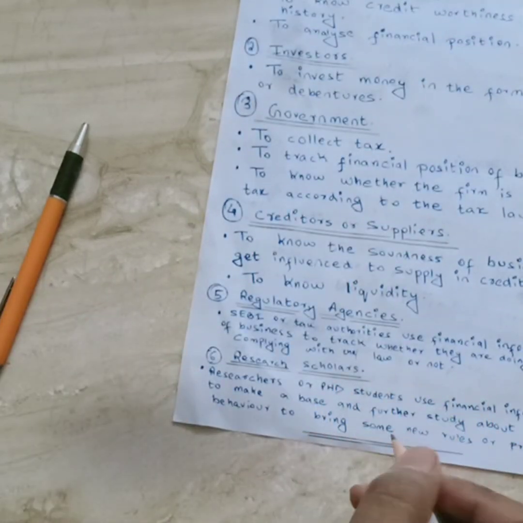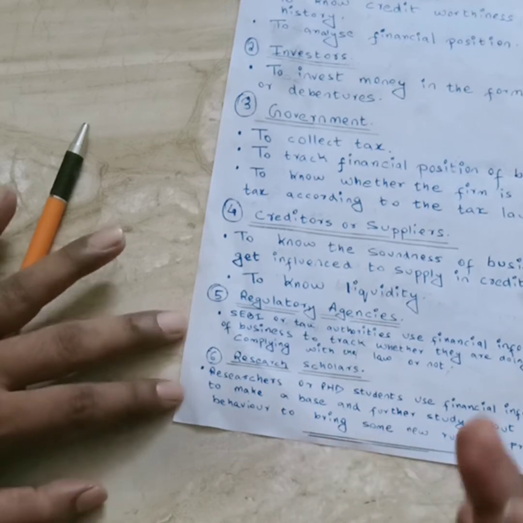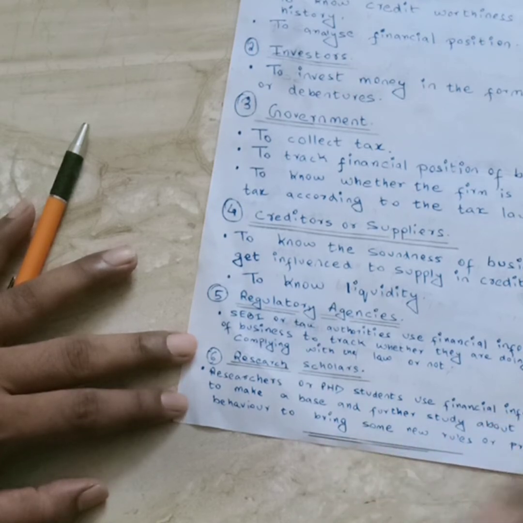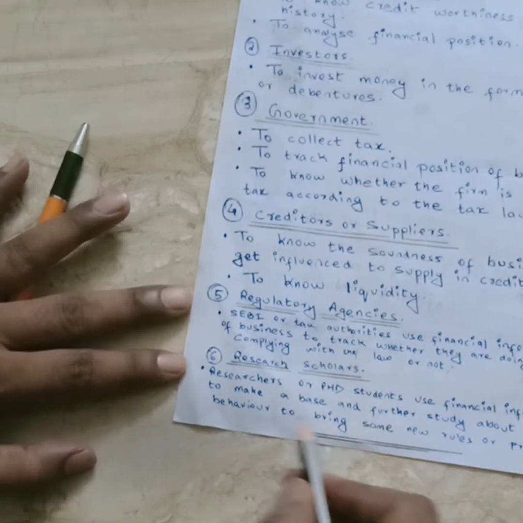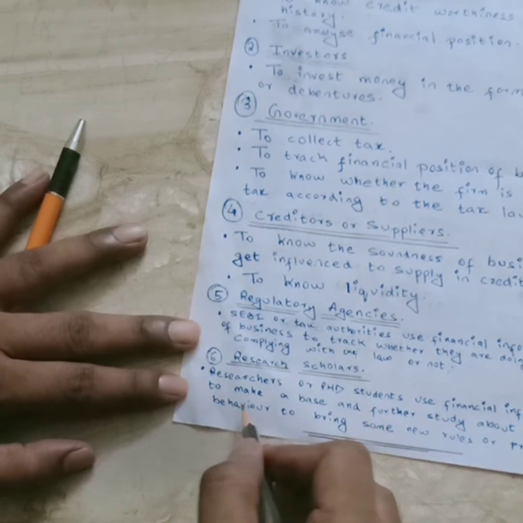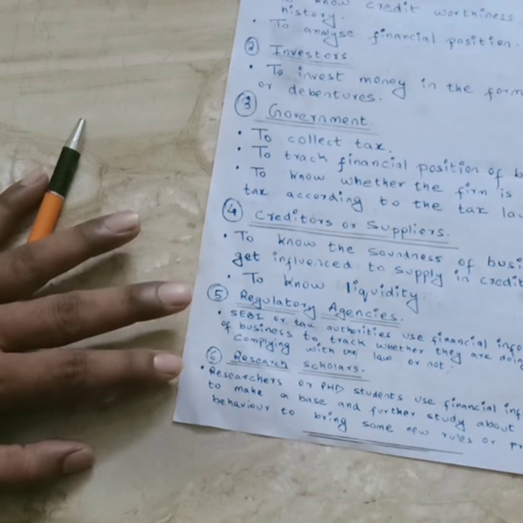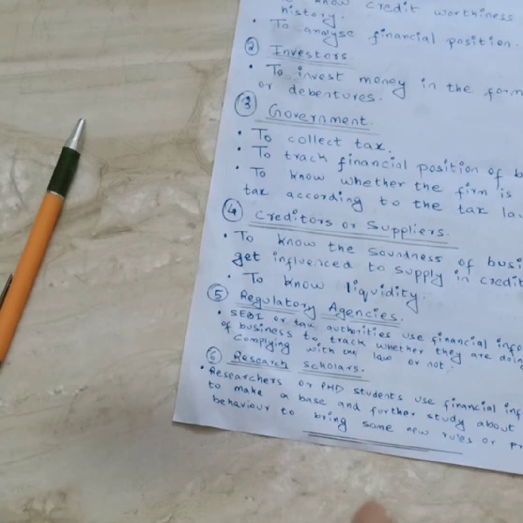Research scholars or researchers use the financial information of the business to make a base and further study about the business behavior to bring some new rules or principles. Now research scholars or PhD students use financial information to make a base and further study about the business behavior to bring some new rules or principles. Okay, so in the market, whatever businesses are there, they want to bring something new in the principles, in the study of behavior of the business, so they use the accounting information and bring new concepts or new principles to study the behavior of business.